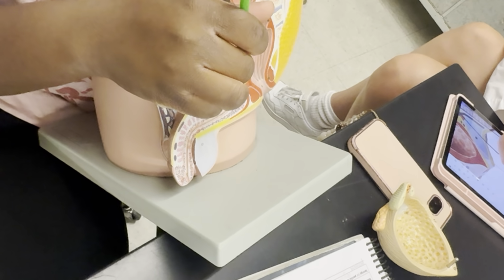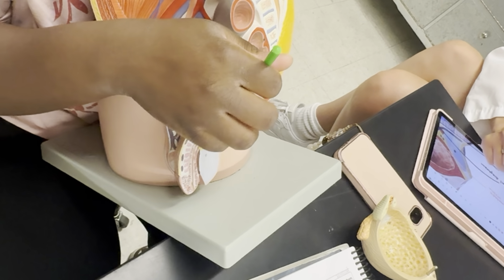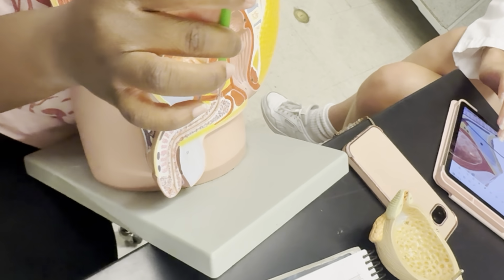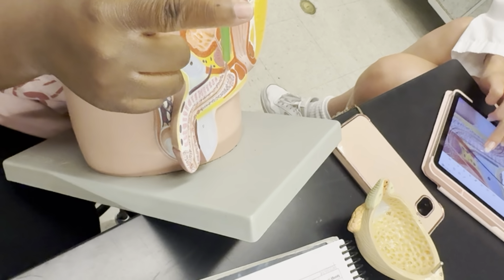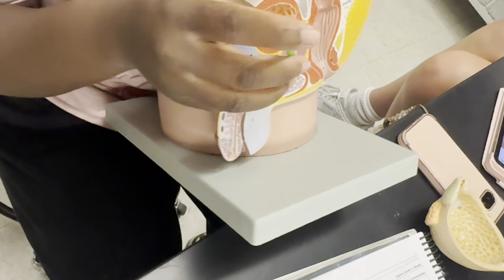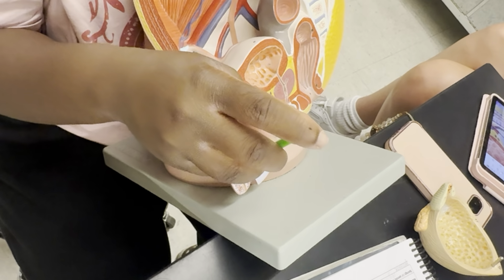Cool. And then once the urethra gets into the urogenital diaphragm, the little centimeters of it that's in there is the membranous urethra. And then the rest of the urethra in the penis, spongy or penile urethra.